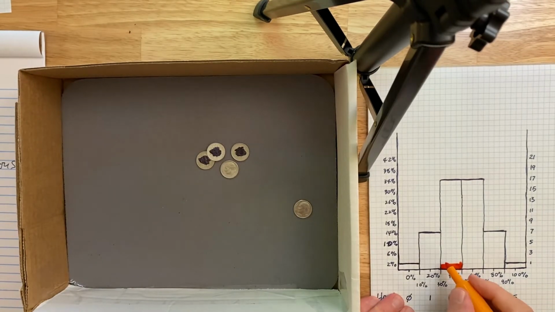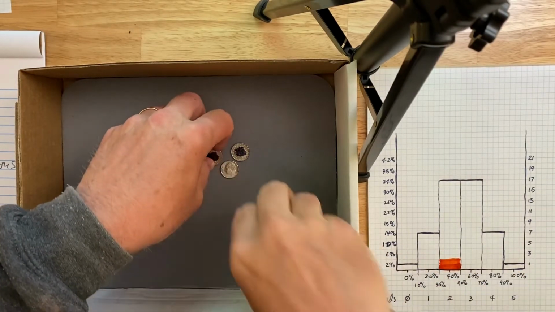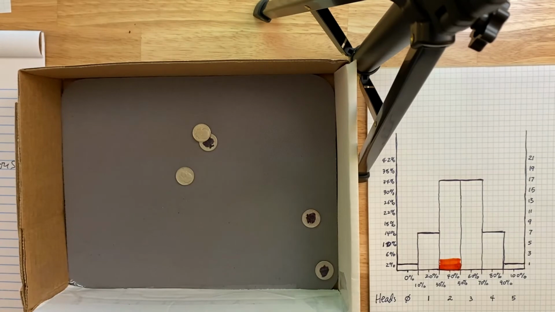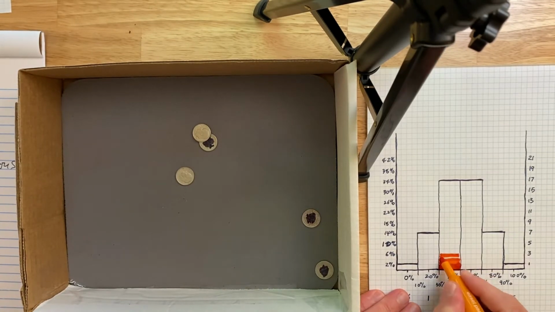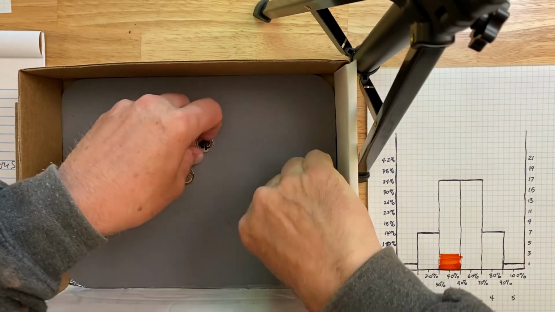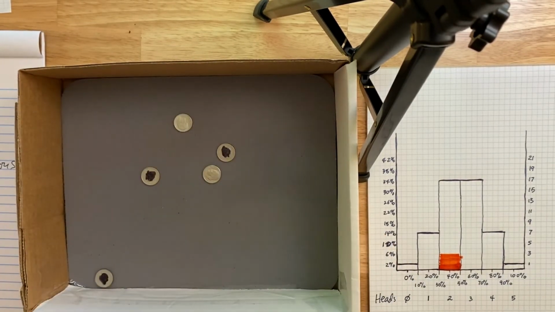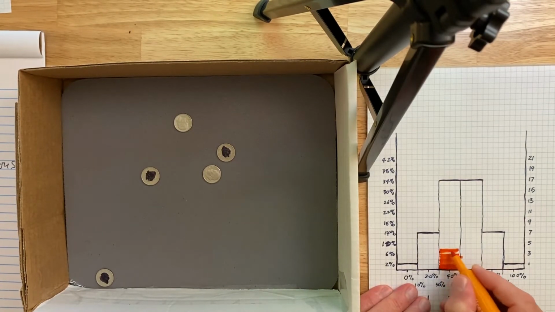And the second one was also 40% heads. And the third one was also 40% heads. As was the fourth one.